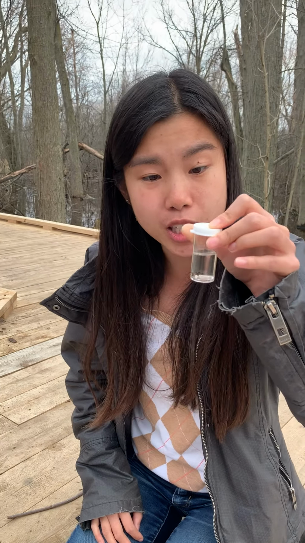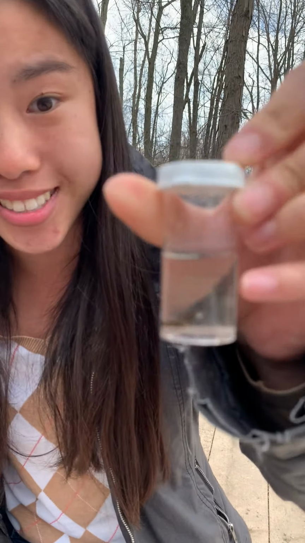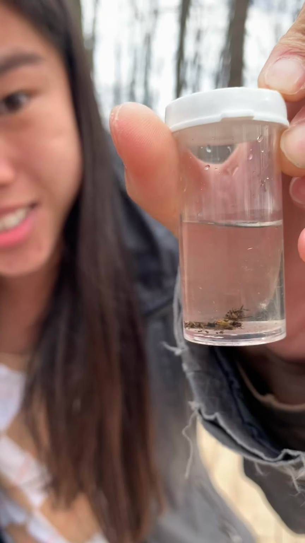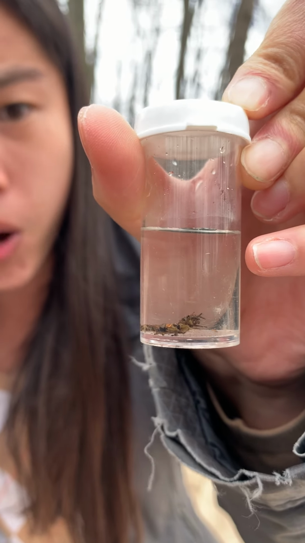And you can see between these two different caddisflies, they are different species, because different species will build their cases out of different things. Do you see how different these two cases are? One of them is made out of leaves and it's really flat and narrow.